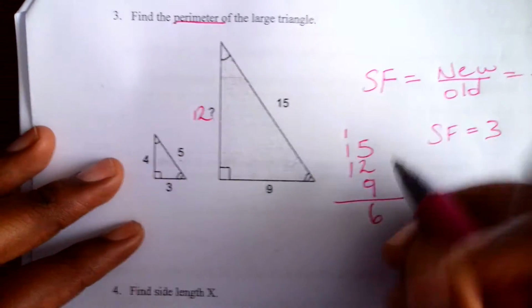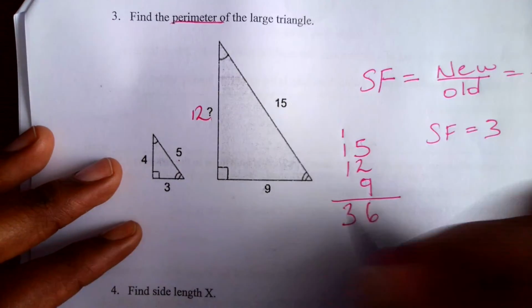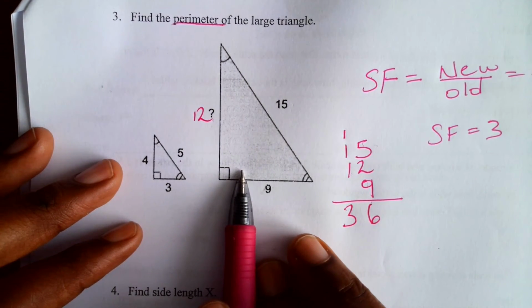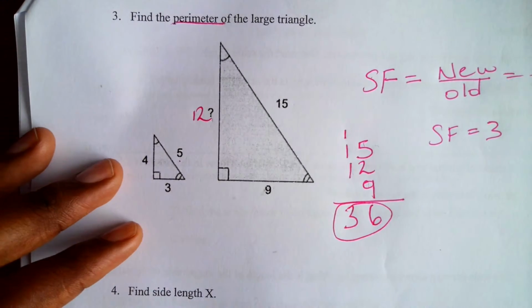Write 6, carry the 1. 1 plus 1 plus 1 gives us 3. So the perimeter of the large triangle is equal to 36. That's the perimeter for the large.